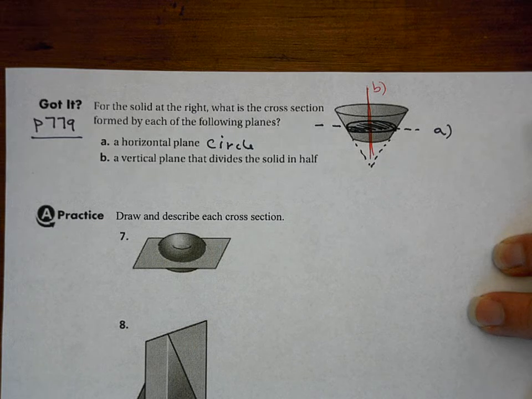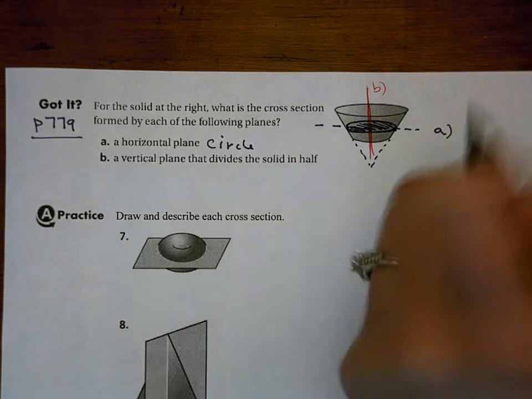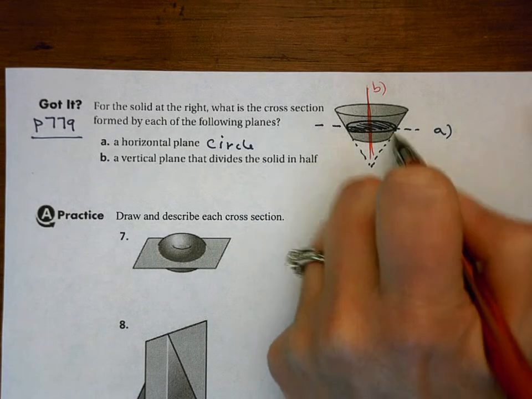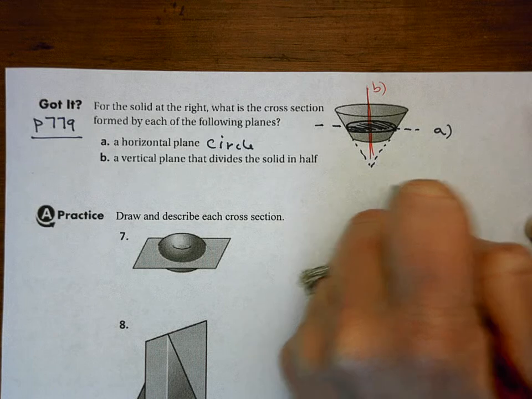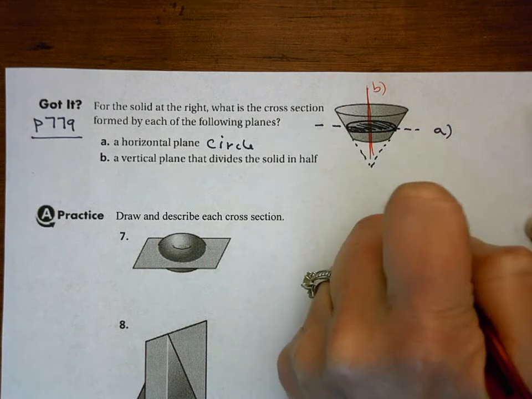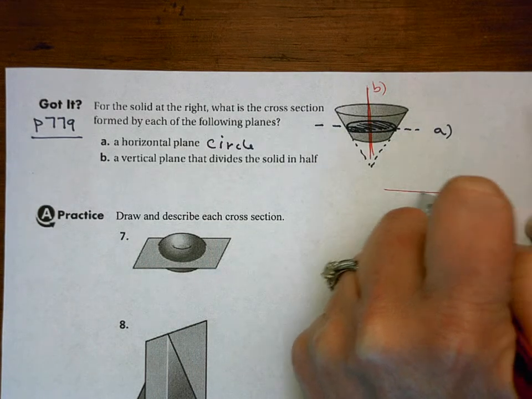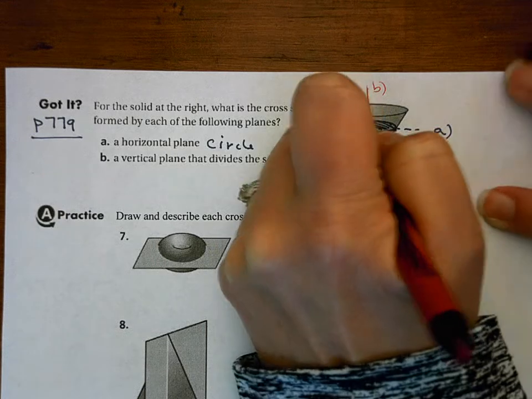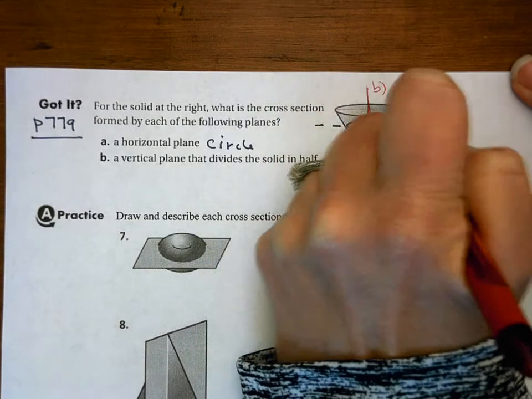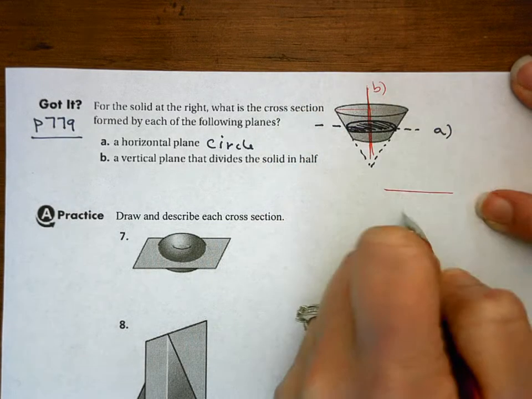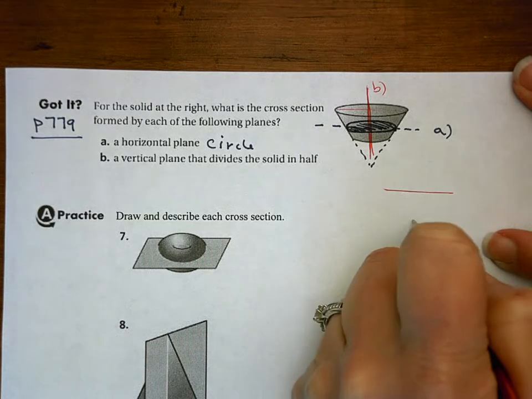Again, I have a truncated cone, and I'm going to turn it just a little bit here. If I look at this truncated cone, I know that the circle on the top base has a diameter, so there is a diameter here, and the circle on the bottom also has a diameter.